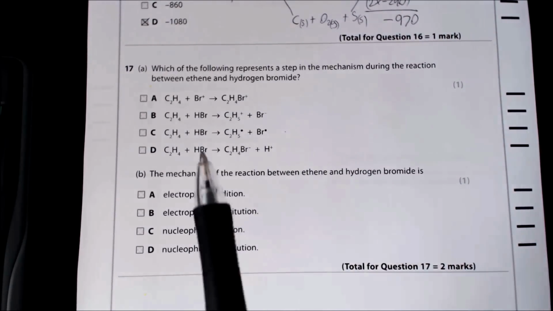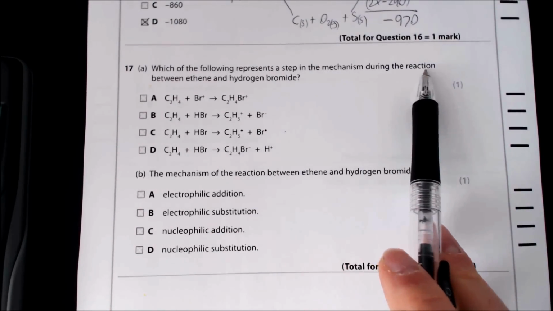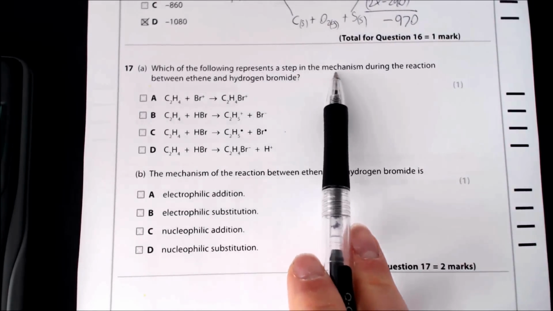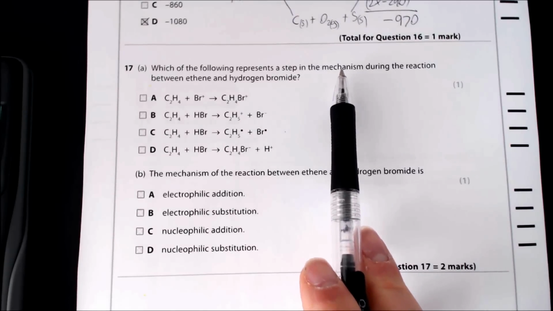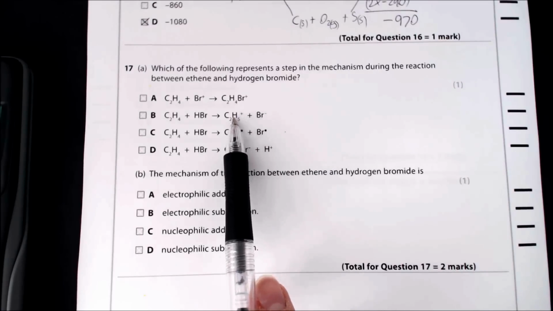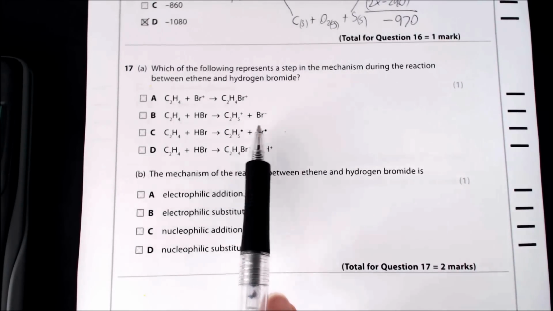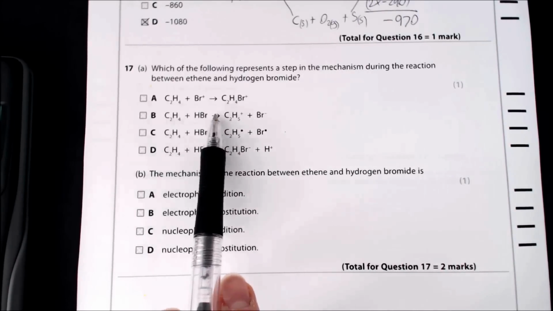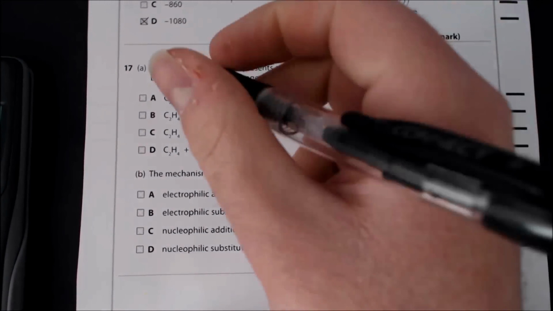And then question 17. It says, which of the following represents a step in the mechanism during the reaction between ethene and hydrogen bromide? So this is just a mechanism that you need to know. You always produce a carbocation intermediate with these reactions. So the only one which is a carbocation intermediate is this one here. This one's a radical formation, so you need UV light. So this is not the one that we're looking at. So it's this one here, which is C2H4. There's your ethene plus hydrogen bromide will form your carbocation intermediate plus Br minus. So that's the one you just need to try and remember.